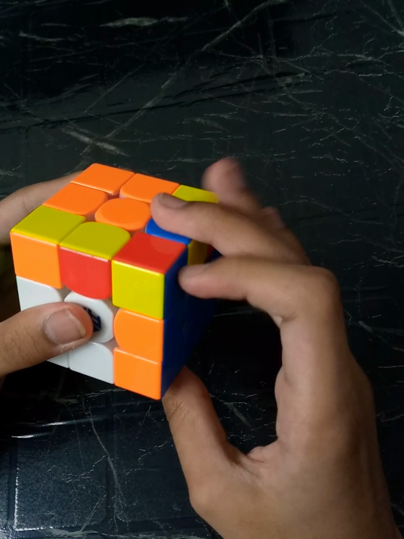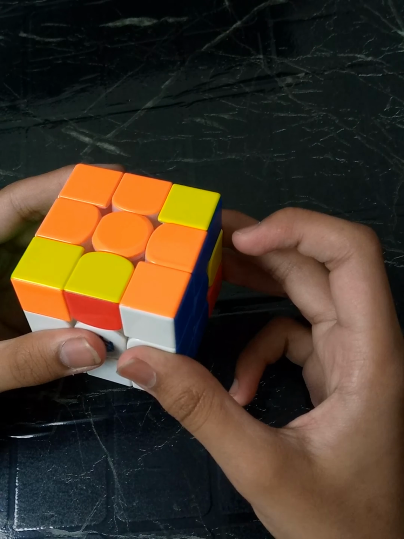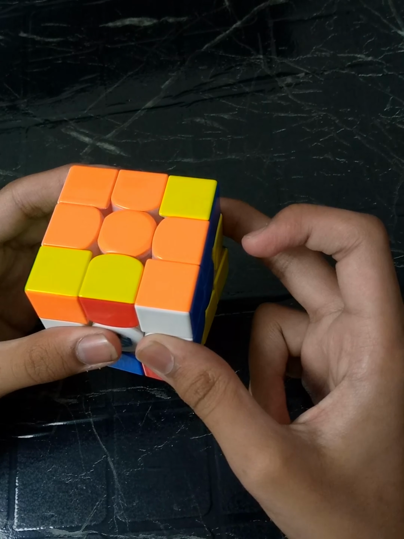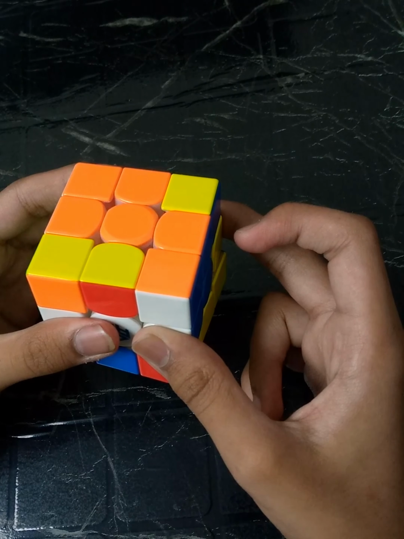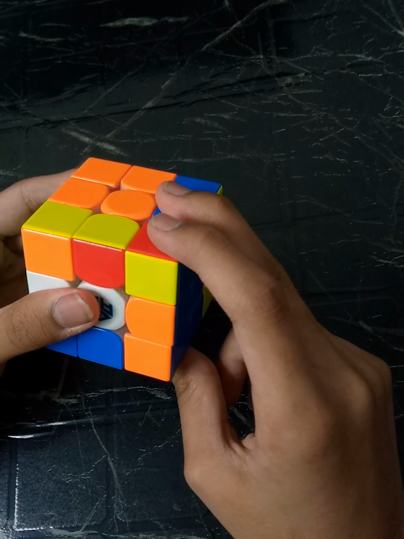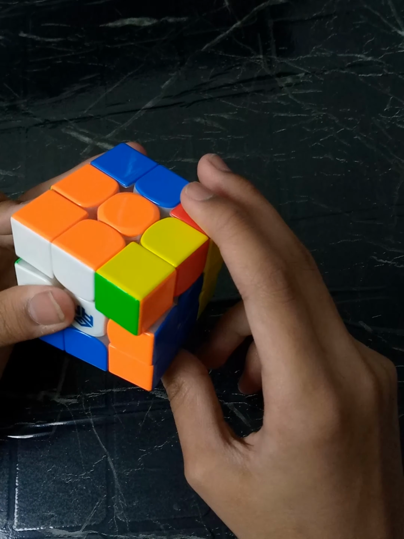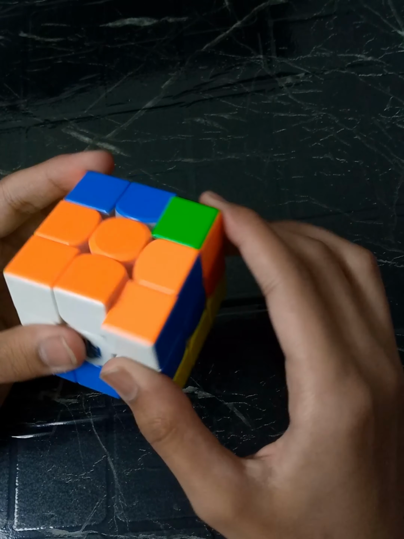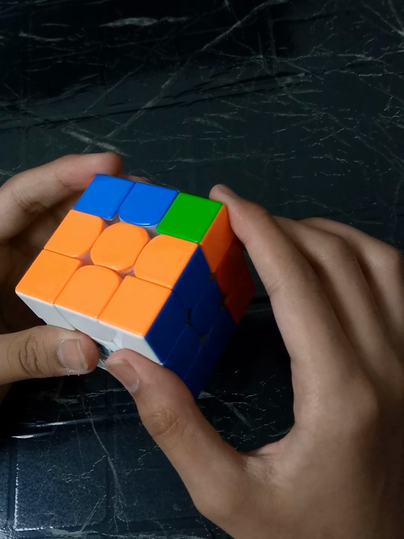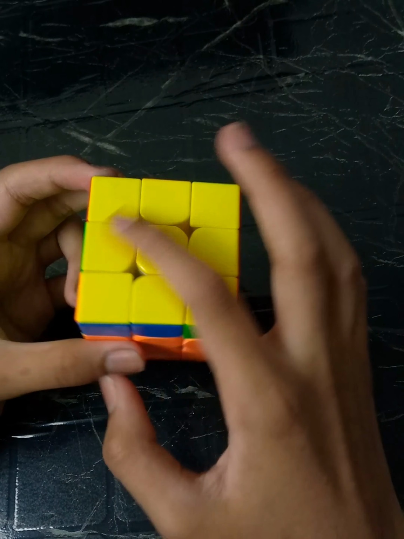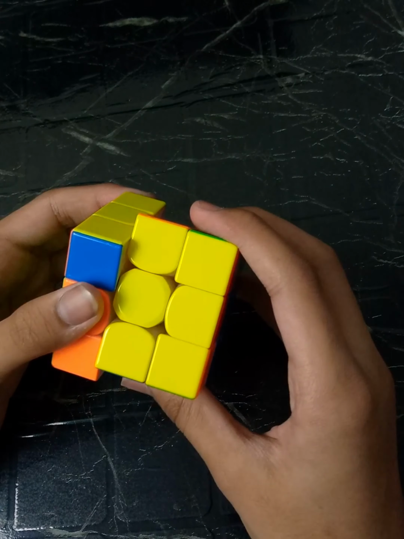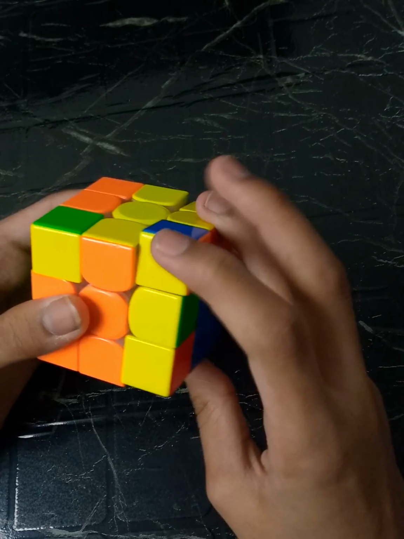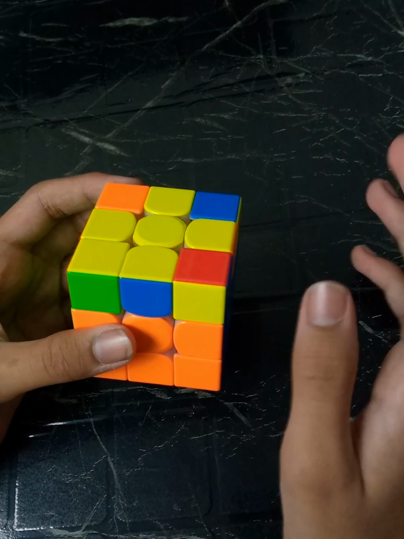R' U R D' R' U' R D. And as you can see, it's solved. Now I know these algorithms are a little hard to learn at first, but you'll eventually get them.